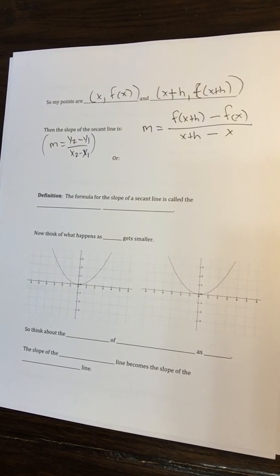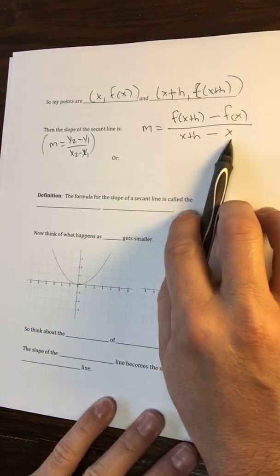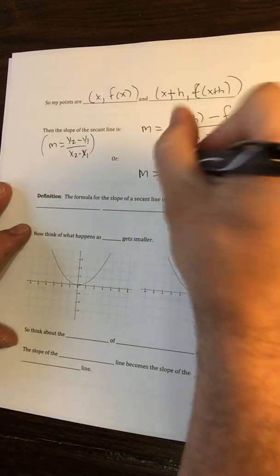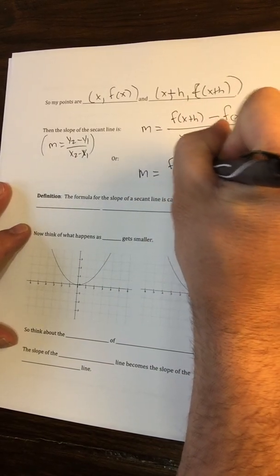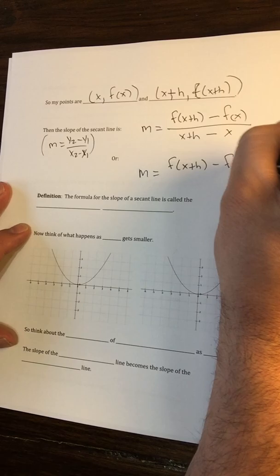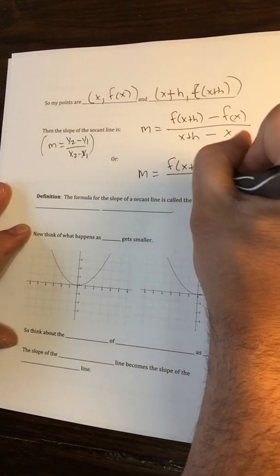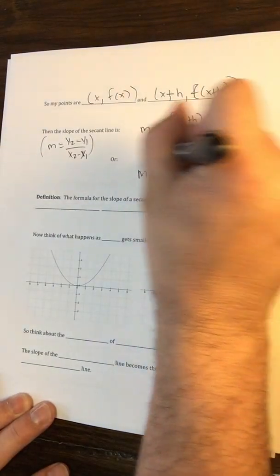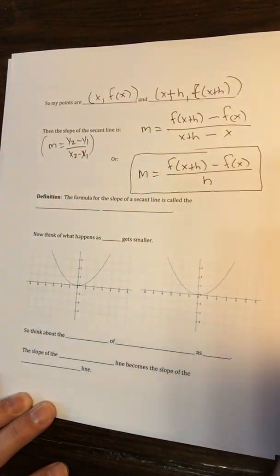Now if you look at the denominator, there's an x and there's a minus x. Those will cancel out. So I can simplify this a little and say the slope of the secant line is f of x plus h minus f of x, and since the x's cancel, it's over h. Okay, that is a formula for the slope of the secant line.